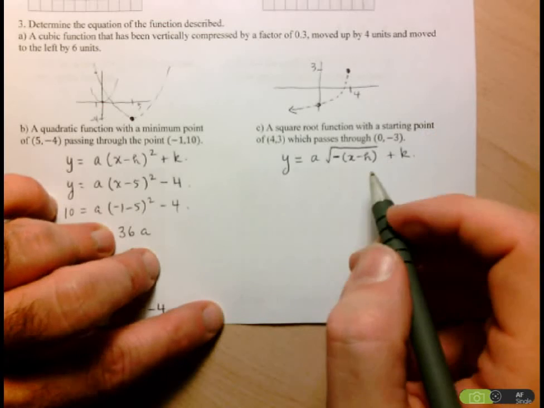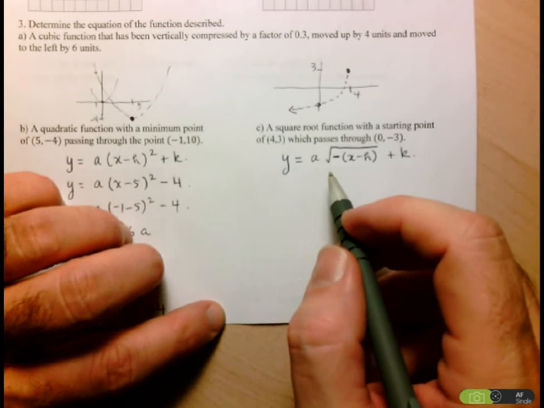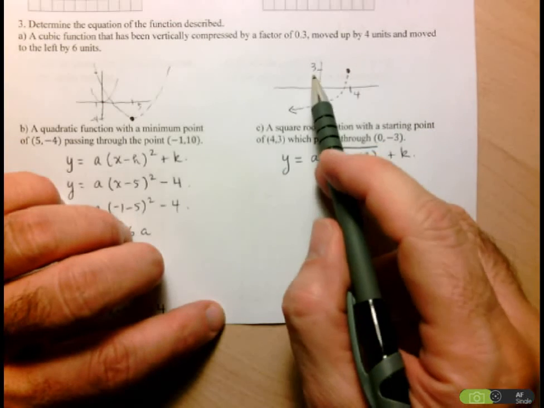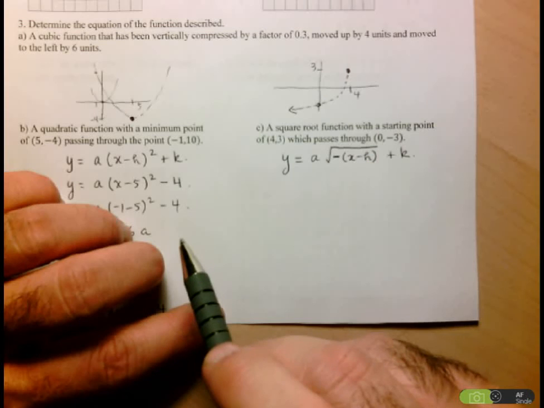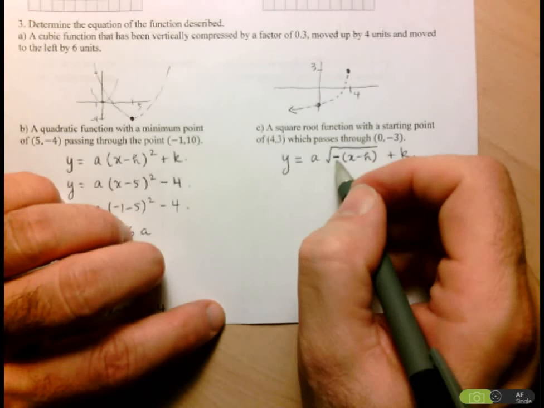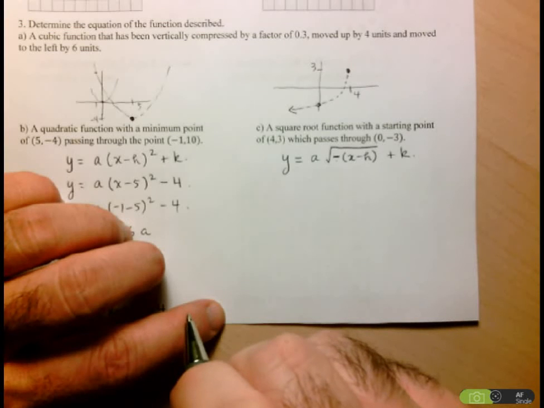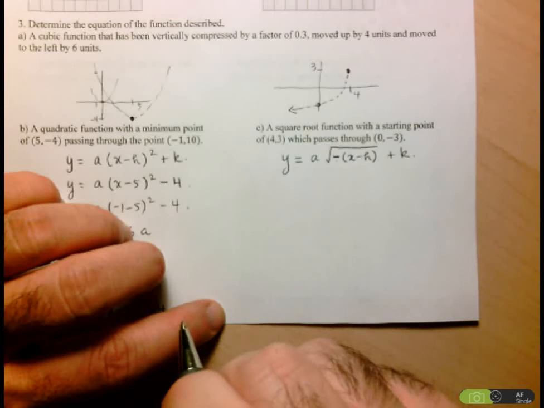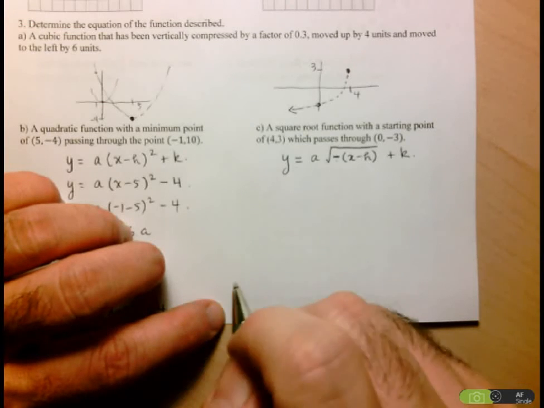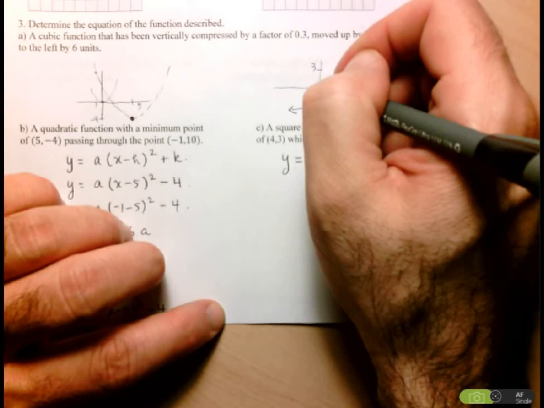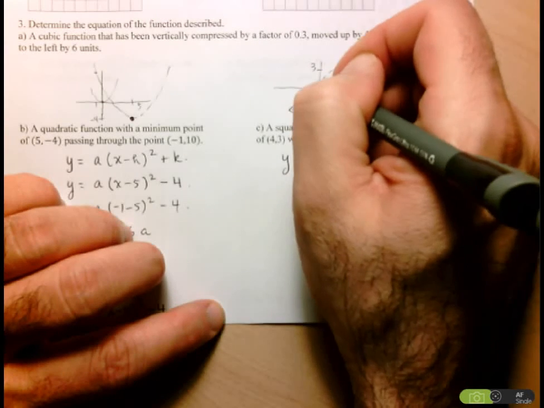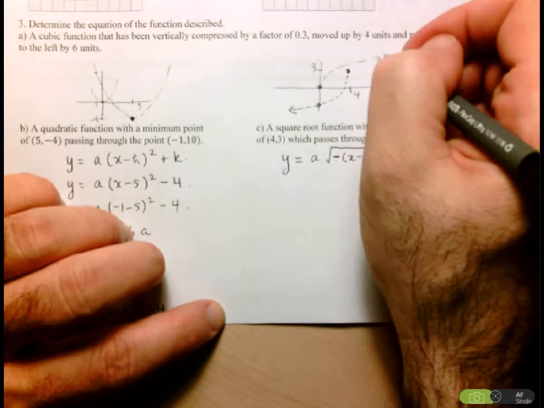So this is something that's unique to the square root function: if you know there's been a reflection in the y-axis, you'll include that right off the bat in your equation. Then everything else remains the same. So remember what y equals root x looks like.